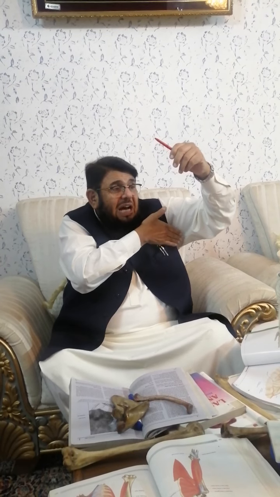The same skin is continuous over here as well. In the same way, this pectoral fascia, or the deep fascia of the pectoral region, also becomes continuous with the fascia that lies in the floor of the axilla, that is called axillary fascia.